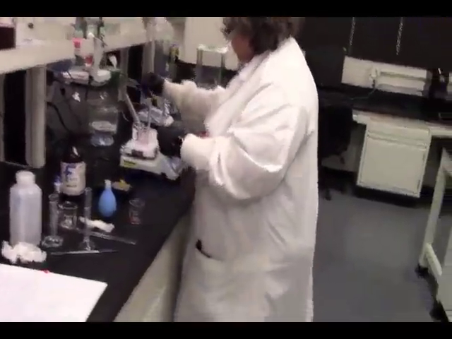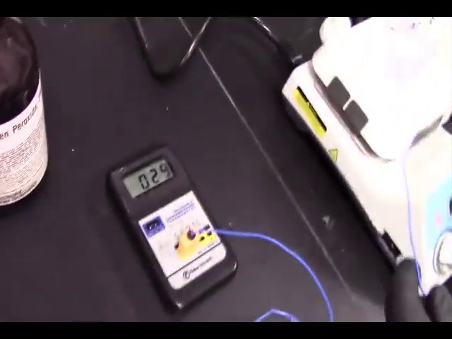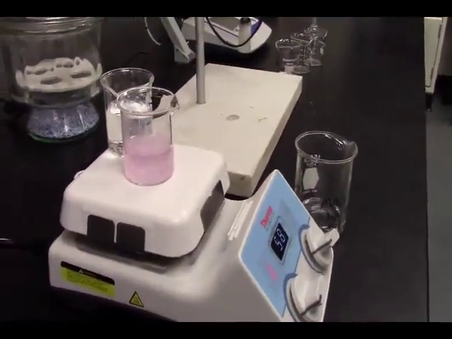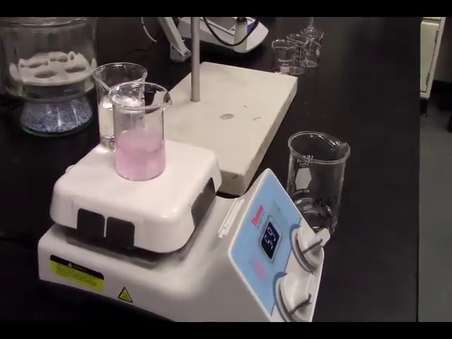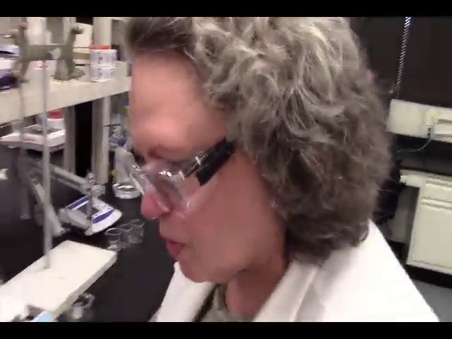Check our temperature. We are at 31, which means this is at 31. So we are going to time this for 10 minutes. Oh yeah, it's still cool enough for me to touch, so we're good.